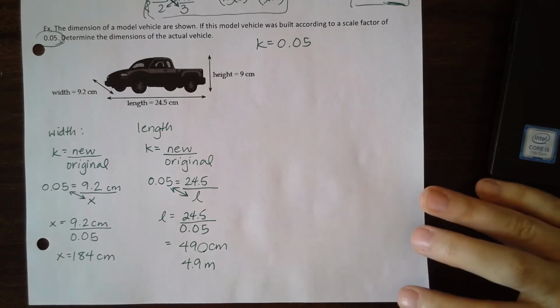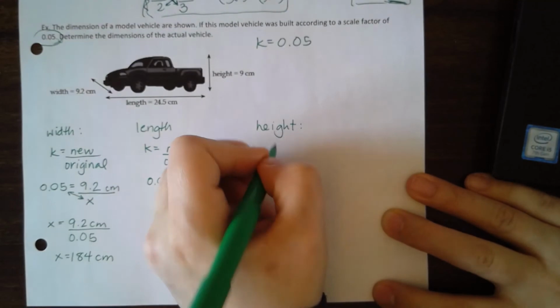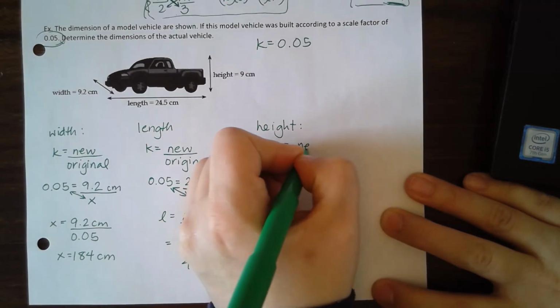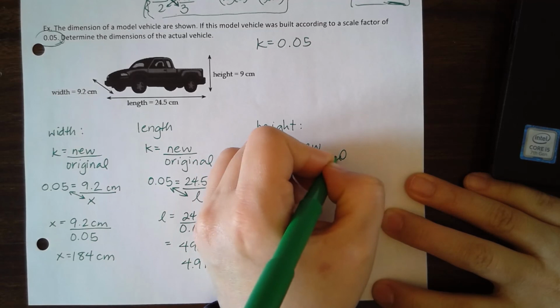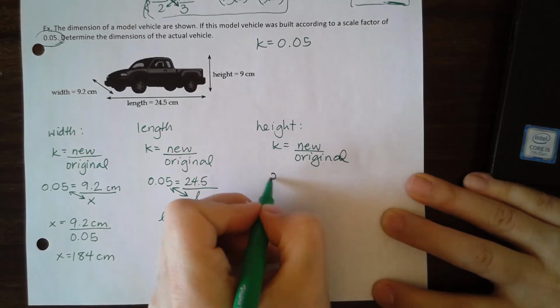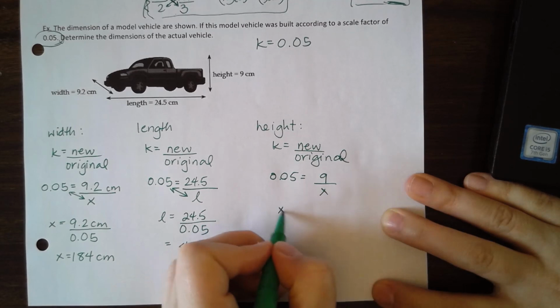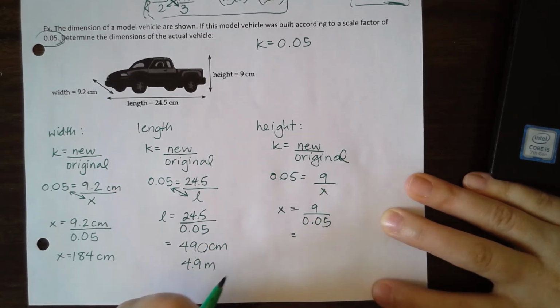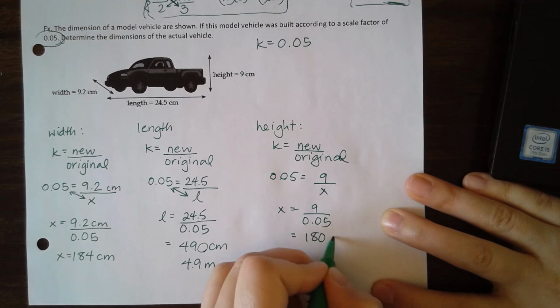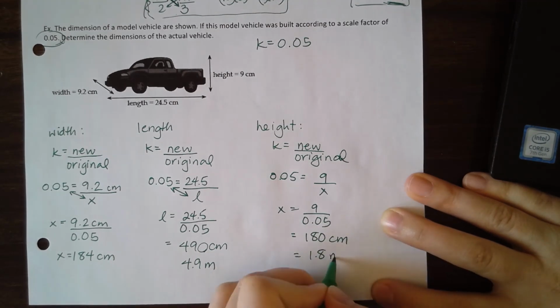And then finally, height. If we use K equals new over original, 0.05 is 9 over x. X is 9 over 0.05. And when I do that, I get a height of 180 centimeters, which is 1.8 meters.